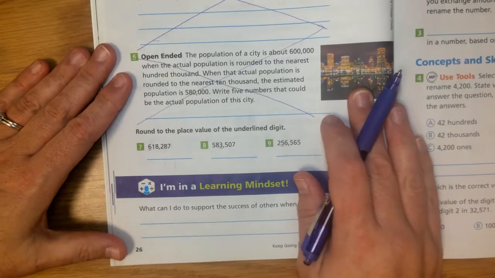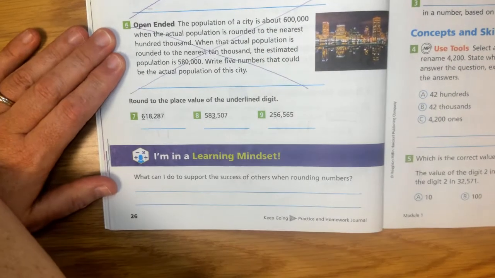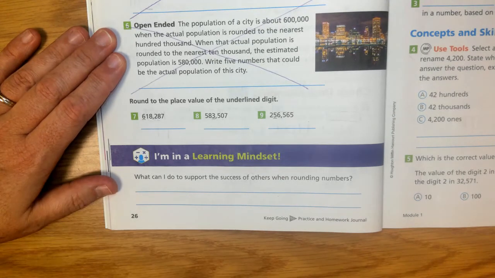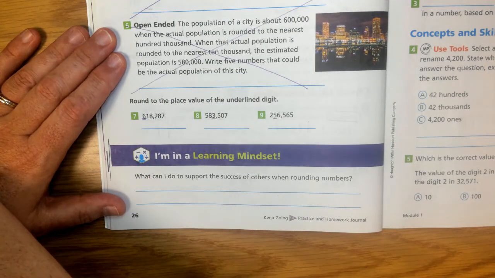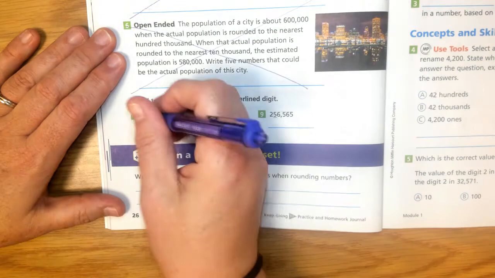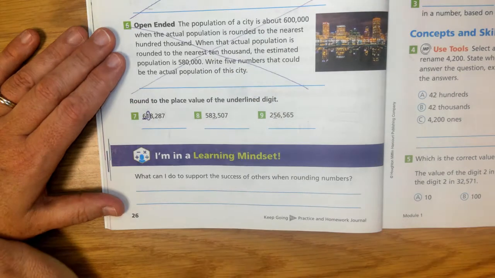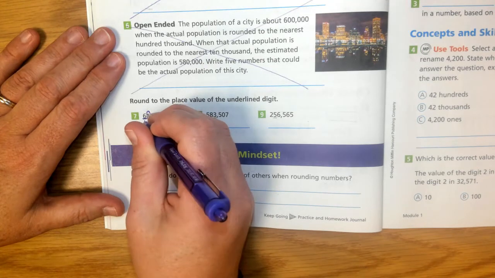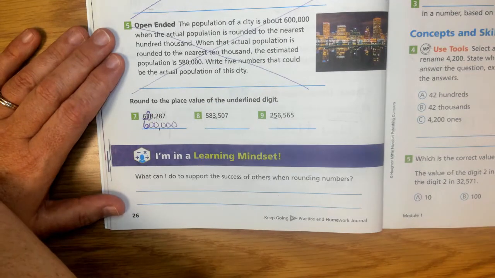And now we're going to come down to 7, 8, and 9. So we're going to round to the place value that has been underlined. For number 7, the place value that's been underlined is our 100,000s place. And we have a 6 in the 100,000s place. I look next door to my 1. My 1 tells my 6 to stay the same. Everything to the right becomes a 0, and there's nothing in front.